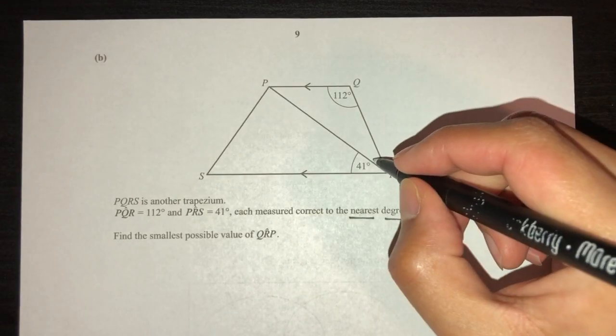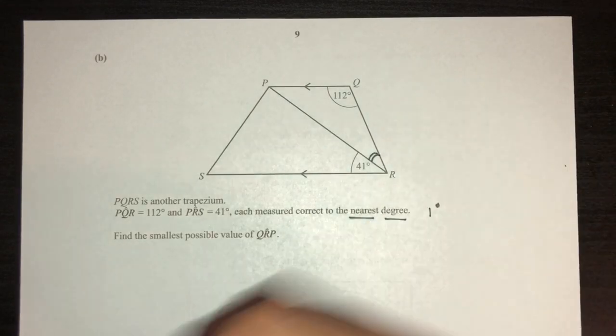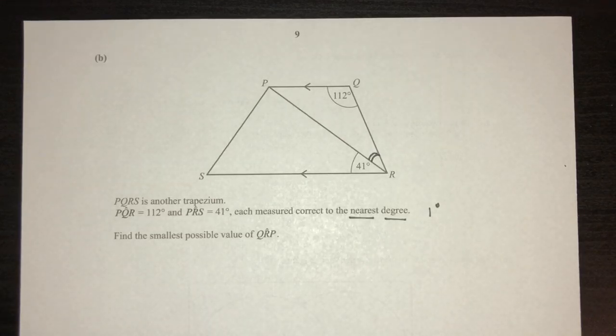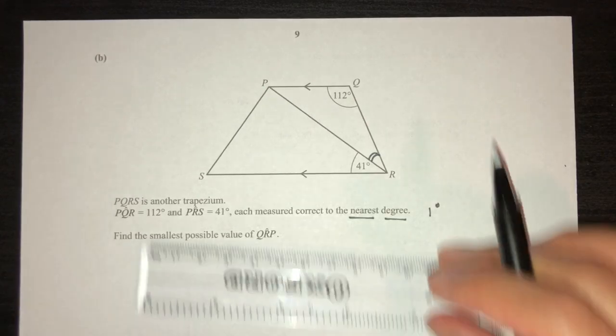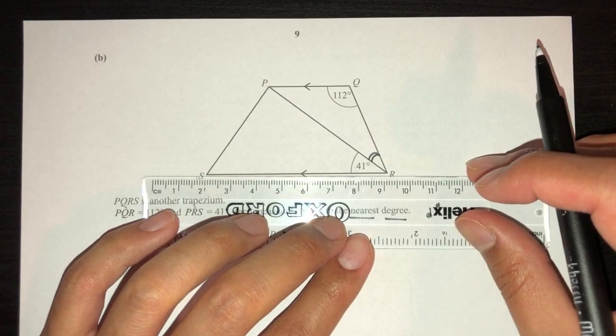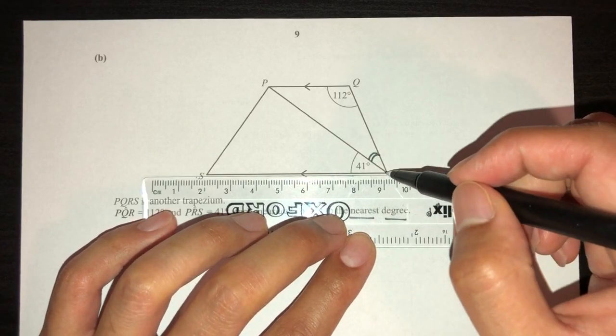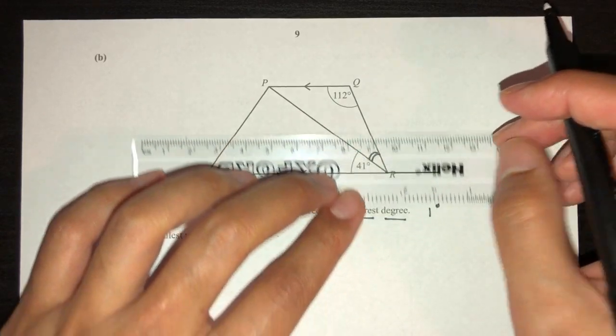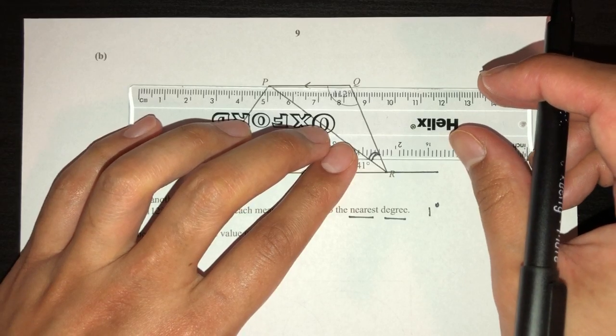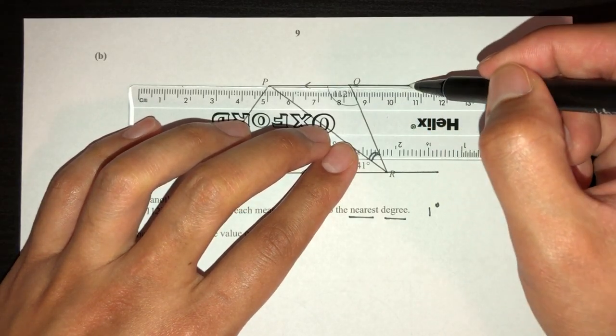QRP is this angle. So first we have to know how you can find this angle, right? We have to play with the shape a bit so we can understand what's happening. What I like to do is extend those parallel lines. It helps me understand what's happening. So if I do this, what do I see?